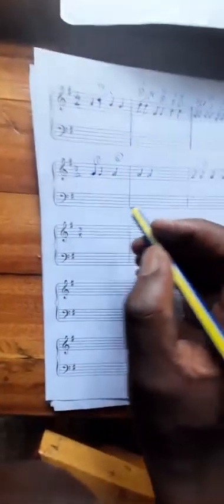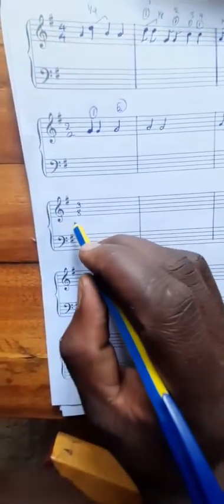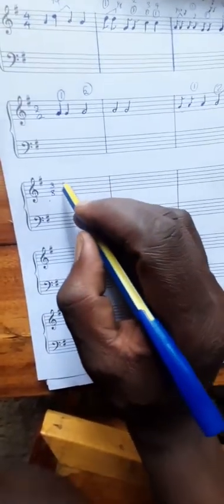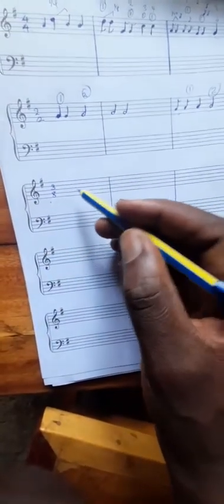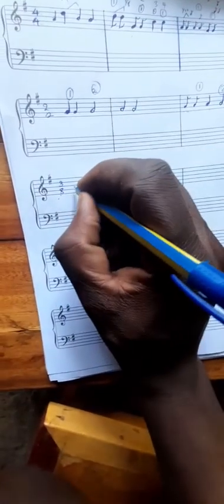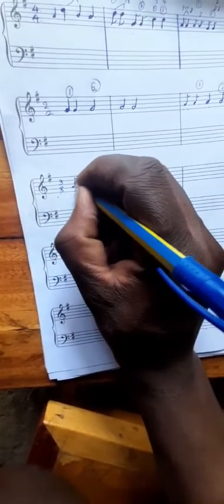We can also have the 3/8 time signature. With 3/8 time signature, just like I told you, in each measure we need to have 3 beats. And which kind of beats? 1/8, which are quaver beats. So we know this is how it will look.